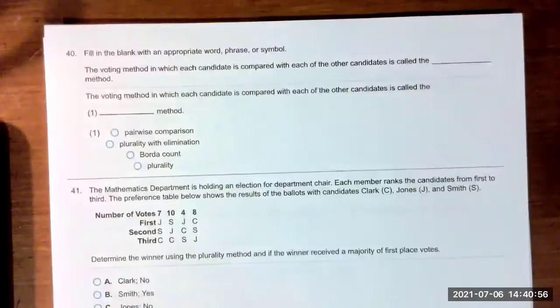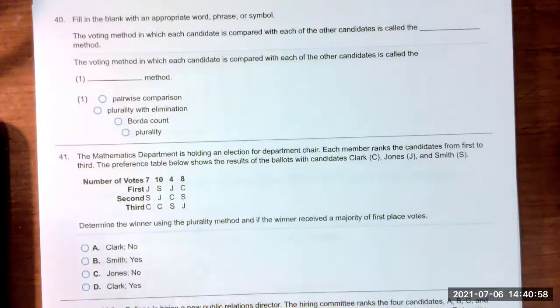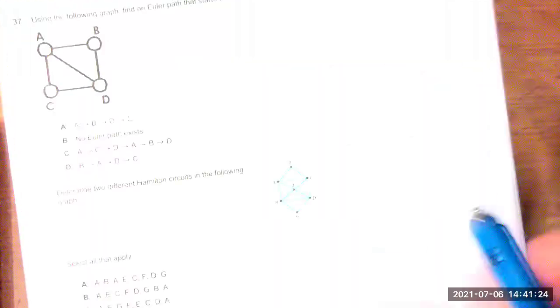And now we're going to take a look at some voting methods. Oh, did I skip a page? Hold on just a second. 34. Hold on, we're out of order here. Like I'm missing a page. Oh, you know what? I know where it is. Hold on just a second. Here we go. I had it in my copier and I forgot to put it back in order. I'm missing the page. I thought we had more on graphs.